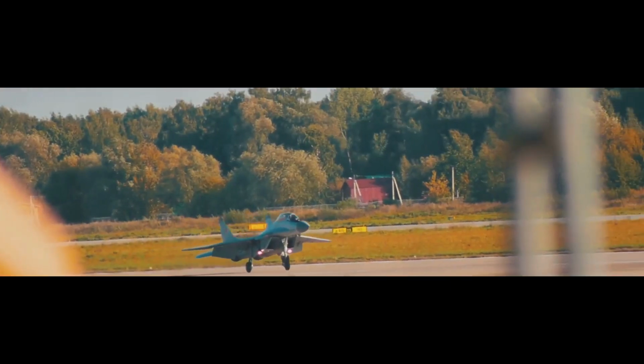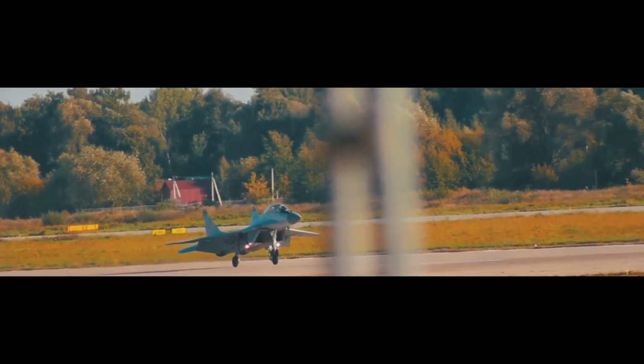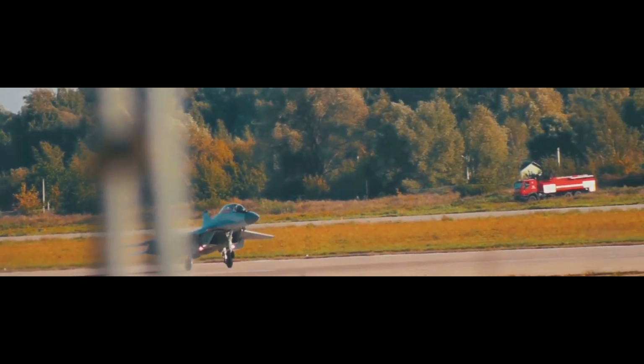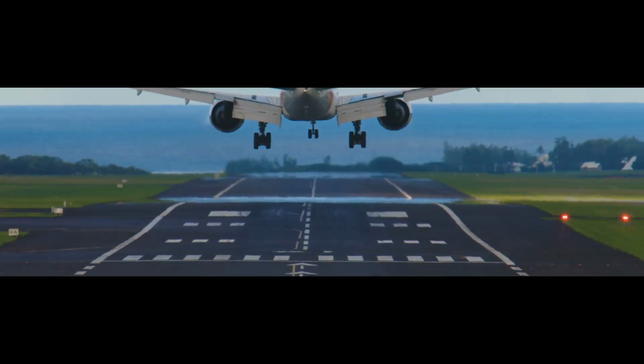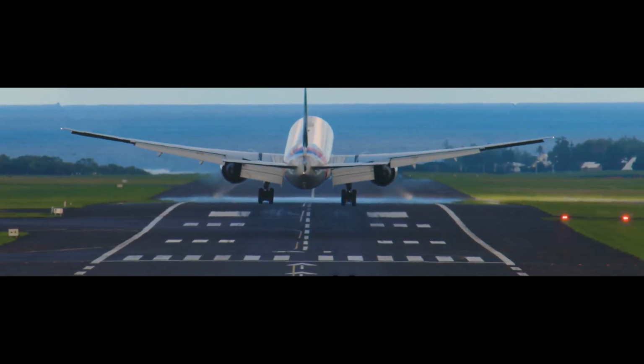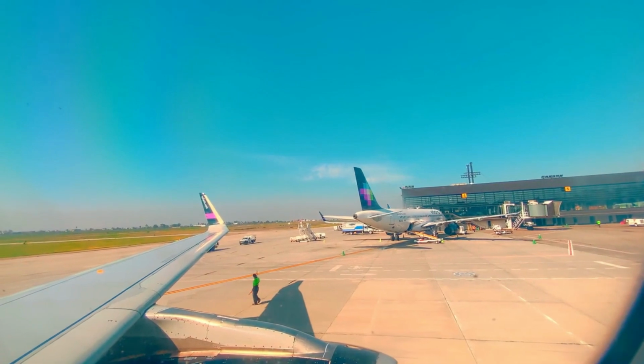On the other hand, smaller aircraft like general aviation planes or fighter jets might use a technique called a flat rotation. In this method, the aircraft lifts off the runway at a steeper angle and transitions to a climb more quickly. This is often preferred for shorter runways or when a rapid ascent is desired.